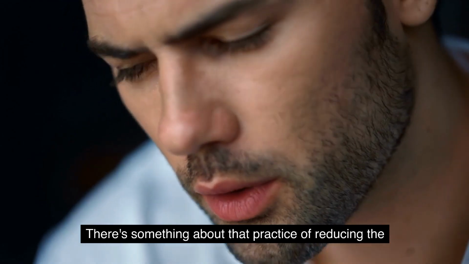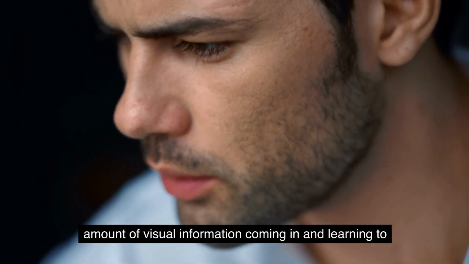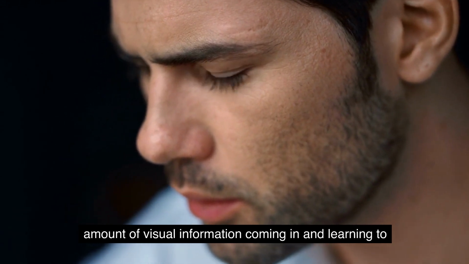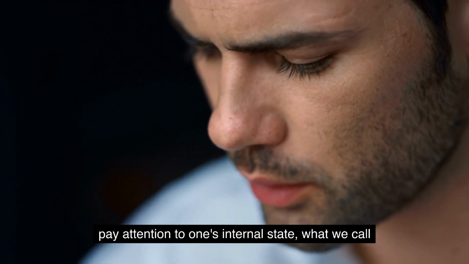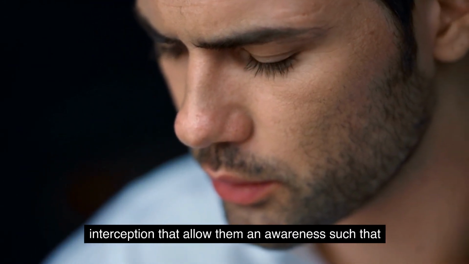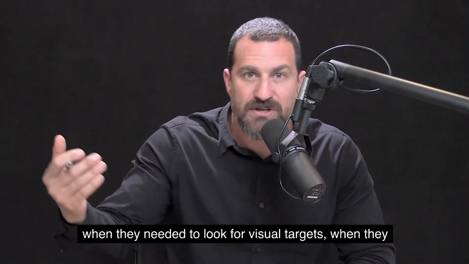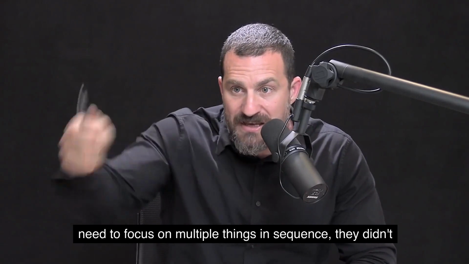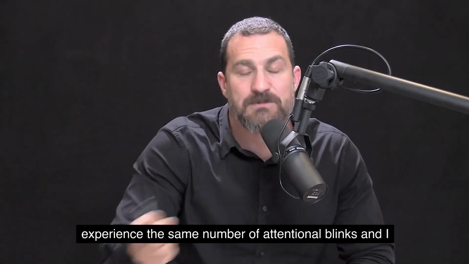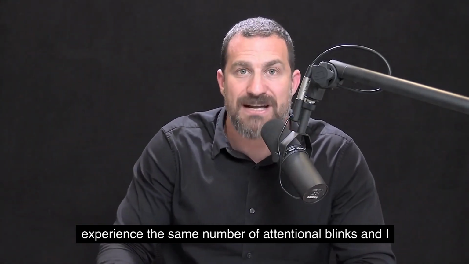There's something about that practice of reducing the amount of visual information coming in and learning to pay attention to one's internal state, what we call interoception, that allowed them an awareness such that when they needed to look for visual targets, when they need to focus on multiple things in sequence, they didn't experience the same number of attentional blinks.